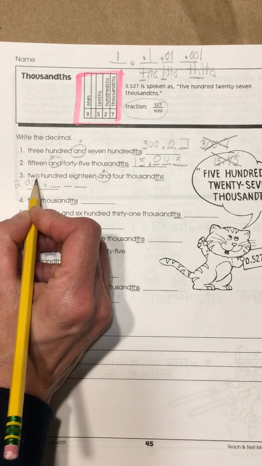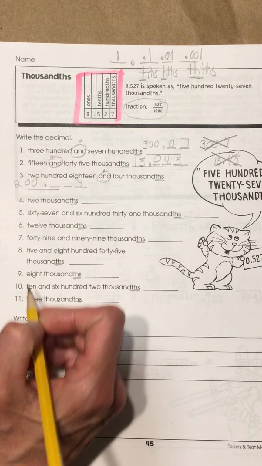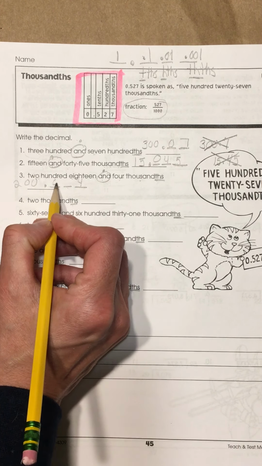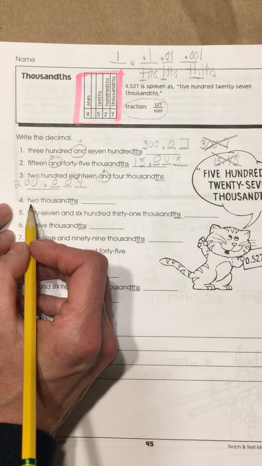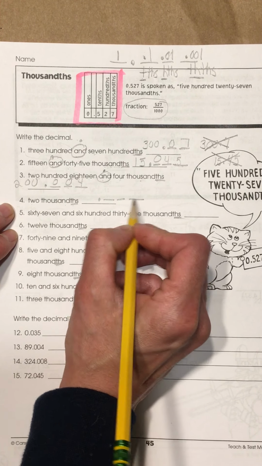200 and 4 thousandths. Well, my 4 has to be in the thousandths place. So what has to go here and here? Placeholders. 2 thousandths. Tenths, hundredths, thousandths.